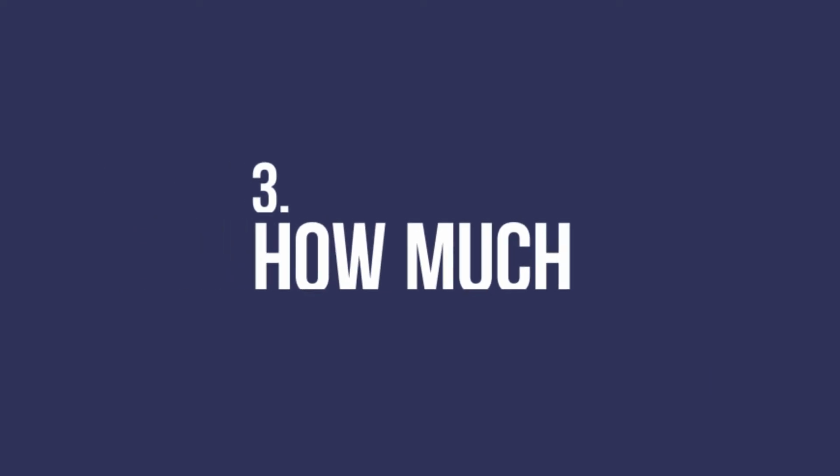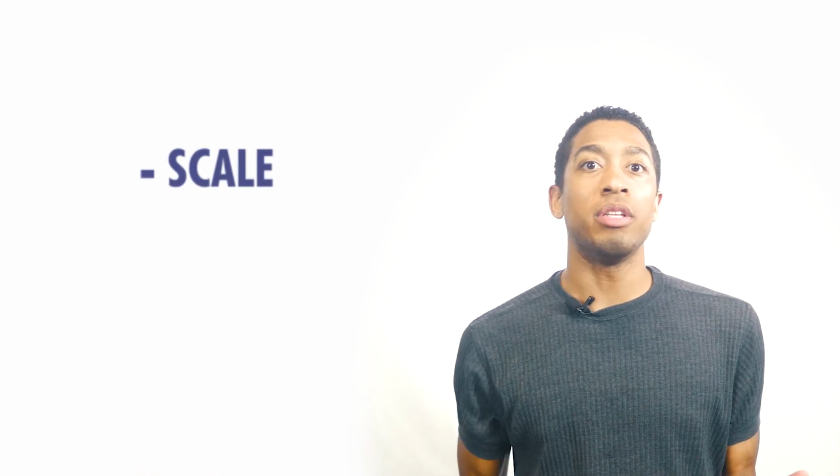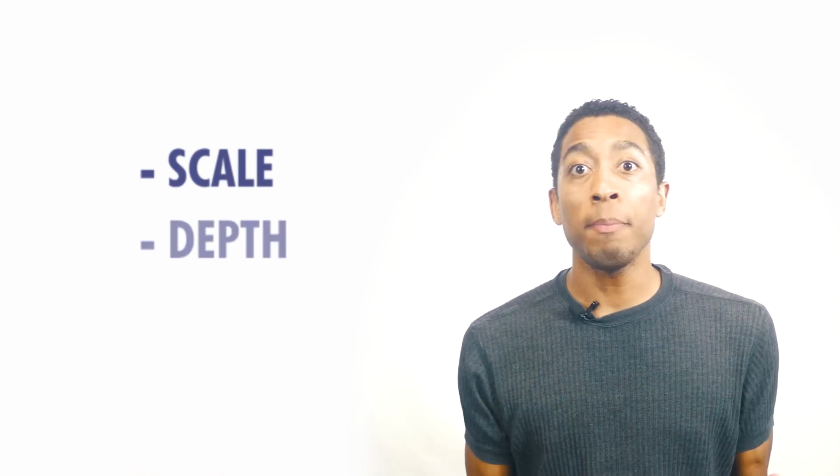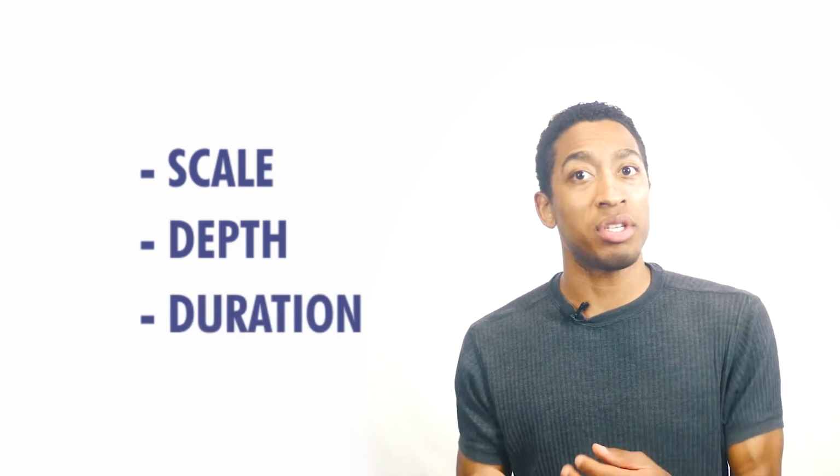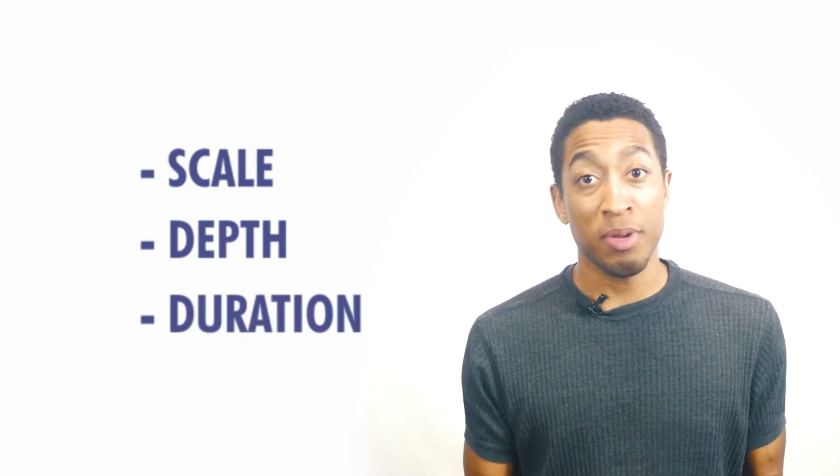How much of the outcome occurs across scale, depth, and duration? Scale is the number of individuals experiencing the outcome. Depth is the degree of change experienced by the stakeholder. Duration is the time period for which the stakeholder experiences the outcome. For example, if the gym identified how many people were indeed overweight in the who dimension, they can now ask the questions to determine if a lot of people indeed did lose weight or were not enjoying the benefits of weight loss. This tells the company the degree to which the outcome is experienced by the stakeholder.